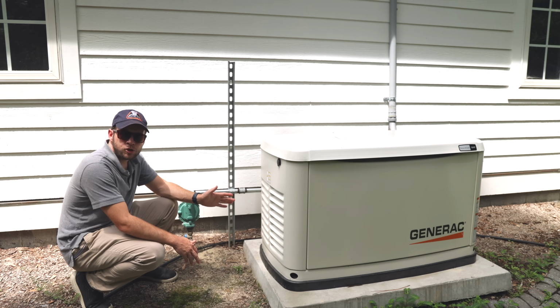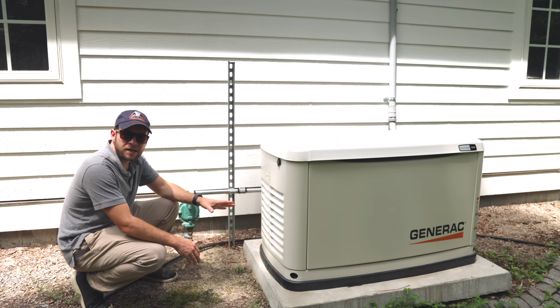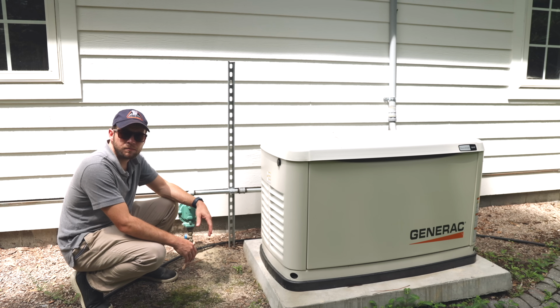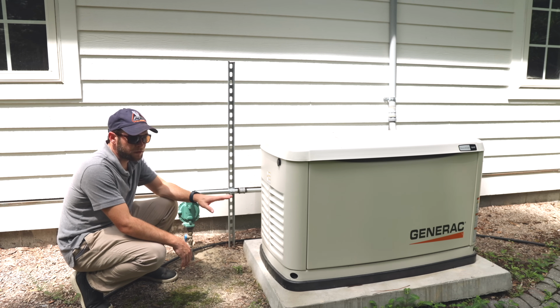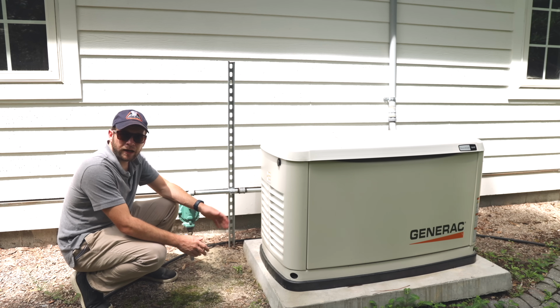Then, when the power outage ends, they're going to run for a little bit longer after that. That's a set time that can be programmed into the units to make sure that the power is staying on and is not just going to blip on and off. And then the generator will shut down and go back into standby mode, waiting for your next power outage.